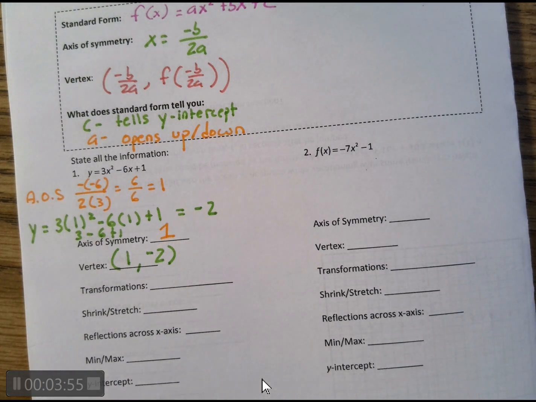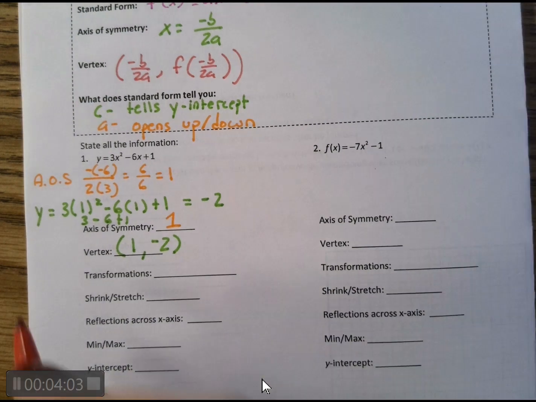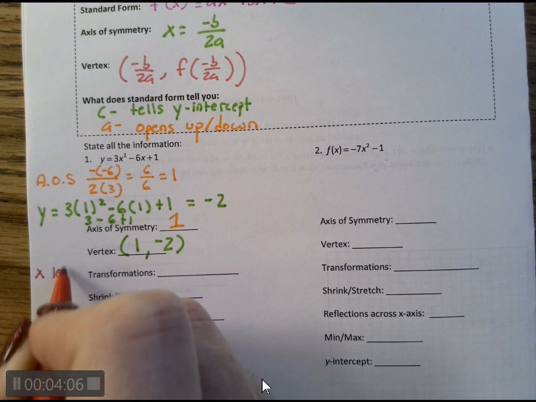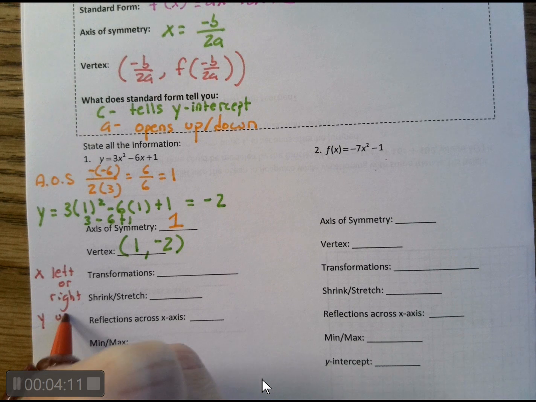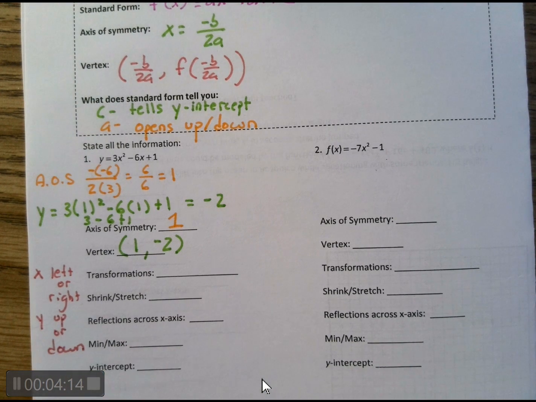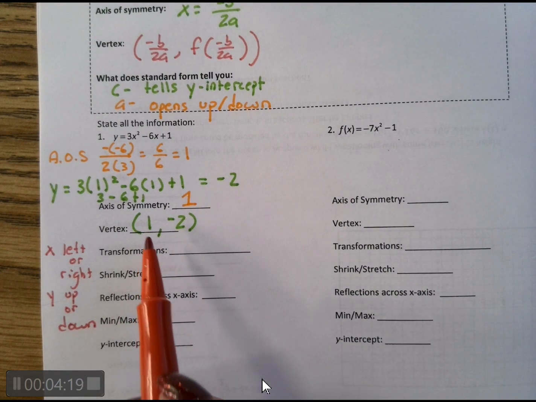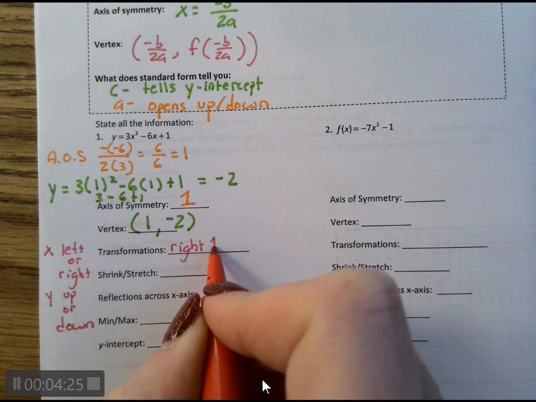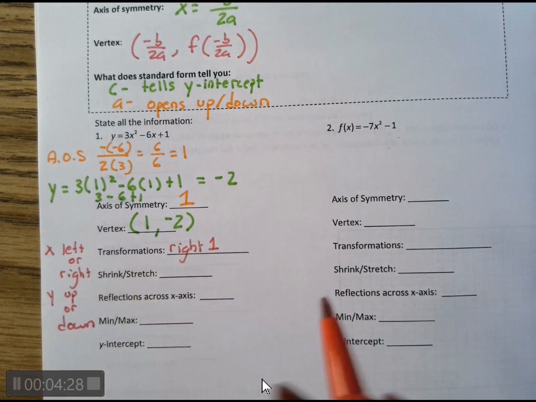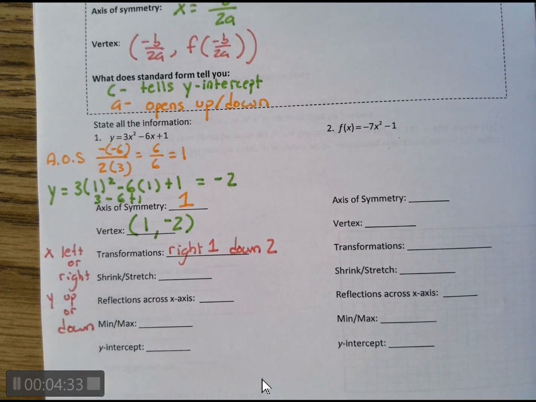All right. Our transformations are going to be the same as whatever our vertex is, okay? So remember that x is left or right, and y is up or down. Okay? So if I have a positive 1 in my x, then that means that we are going to the right 1. And with a vertex of negative 2, we're going down 2. Alrighty?